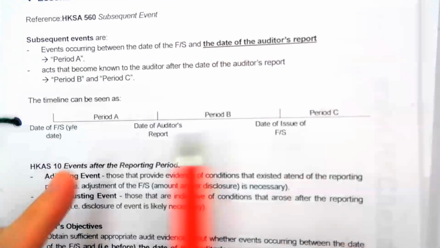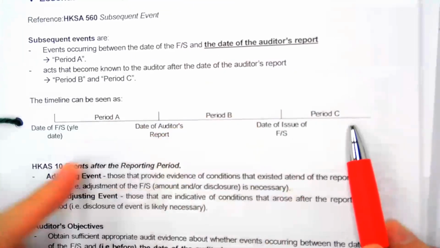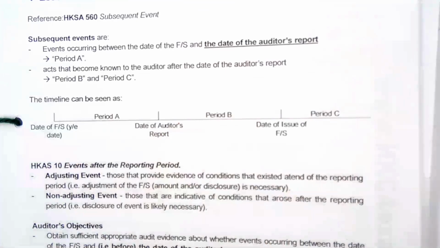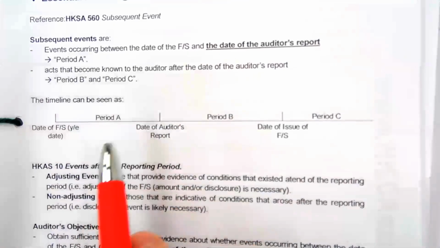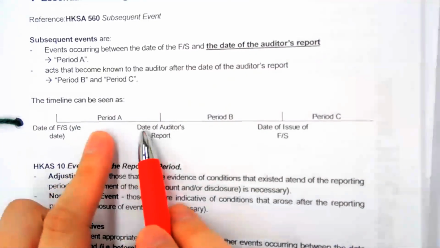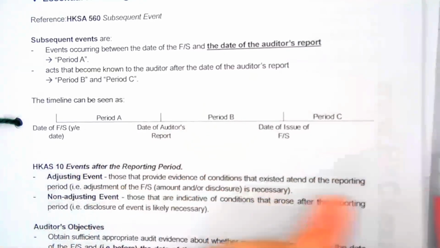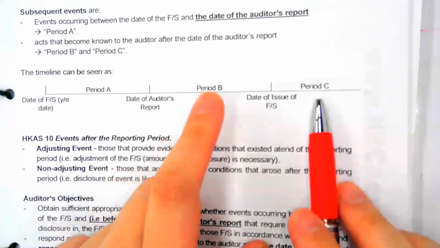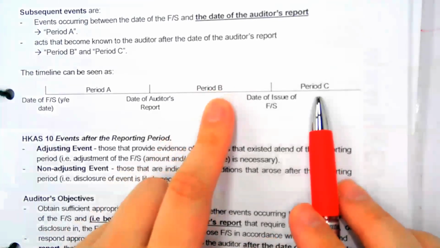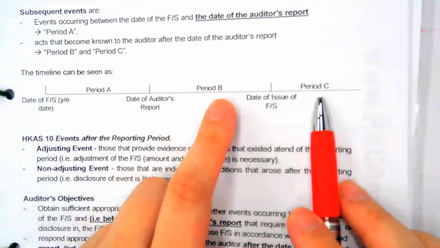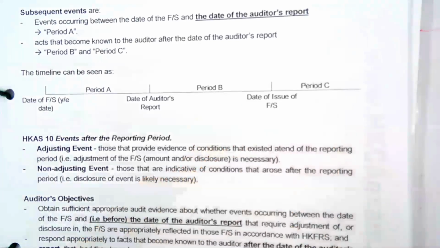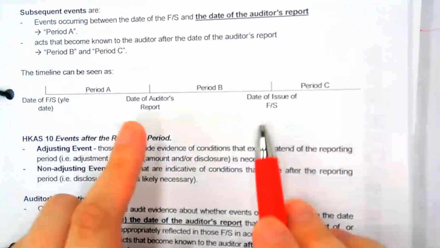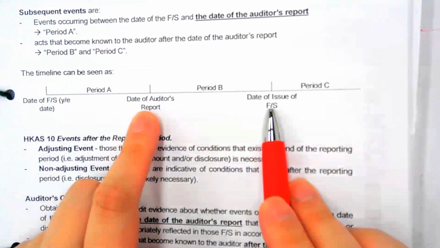So why do we need to distinguish this period? Because auditors have different objectives in these different periods. Period B and period C is very tricky because in real life, almost 90% of the time, these two dates are the same.